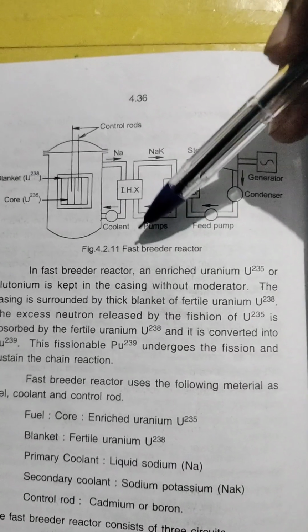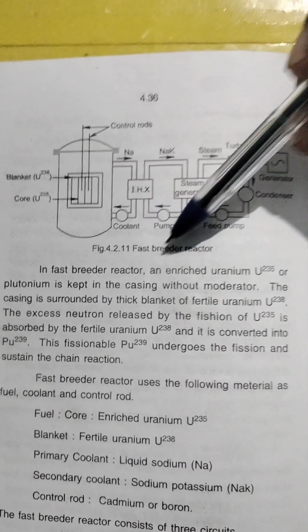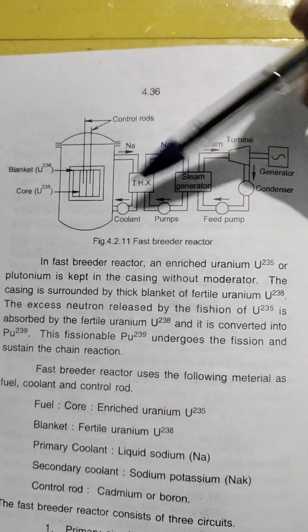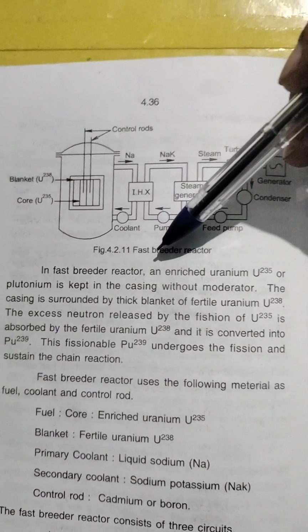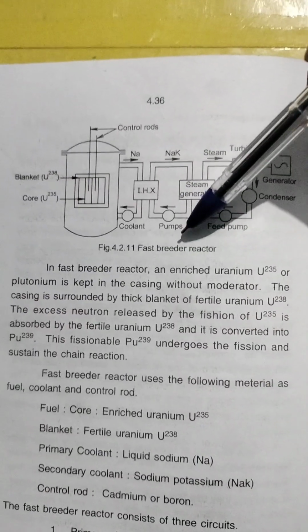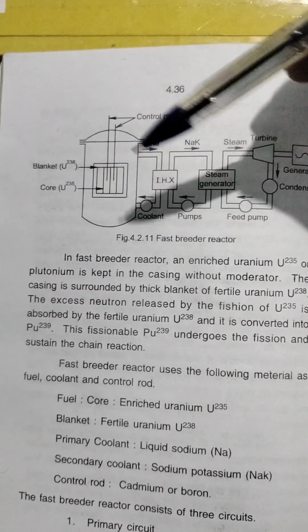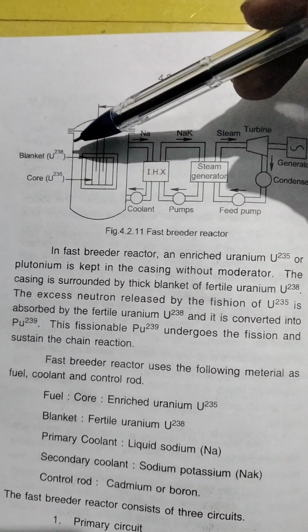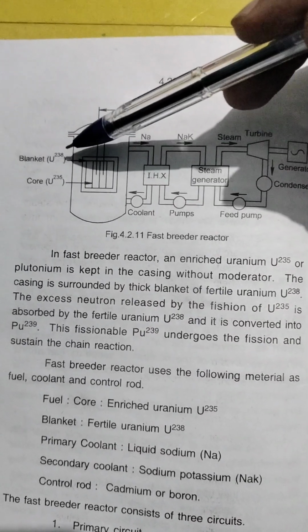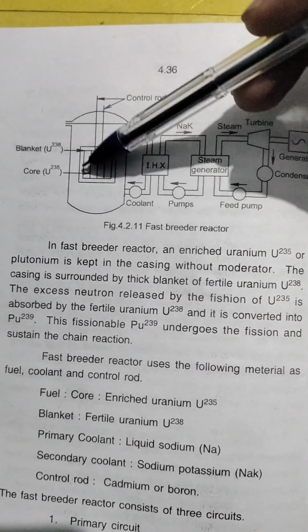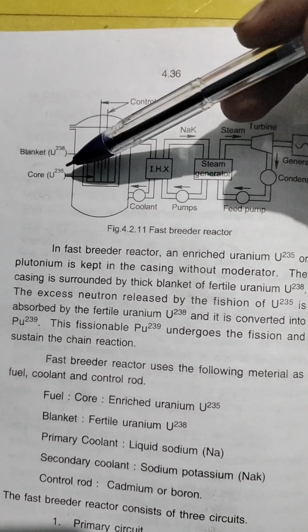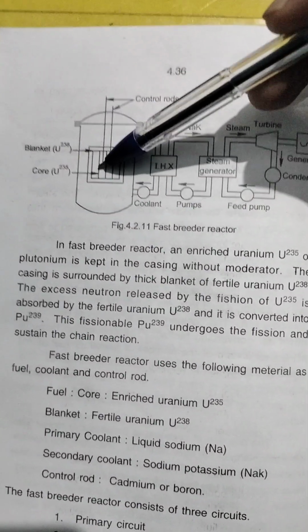We are going to see the working principle of the fast breeder reactor. In this reactor, the reaction is very fast, so the name is fast breeder reactor. We take uranium 238 in the blanket area, and we take uranium 235 in the core area.